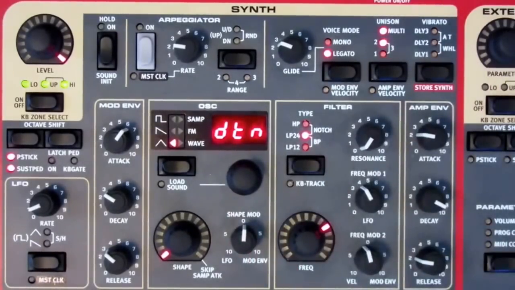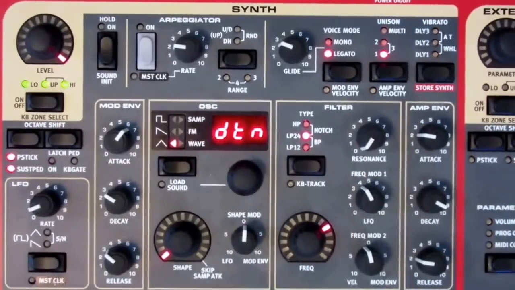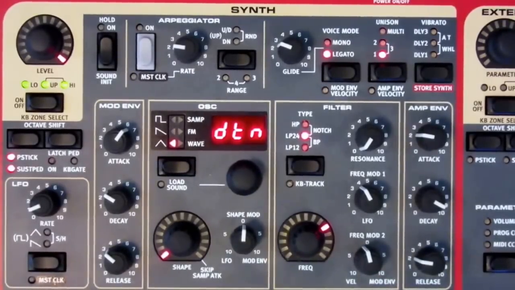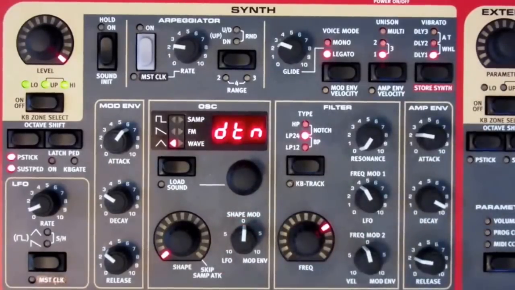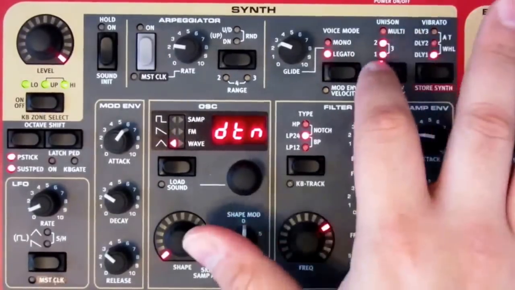2, 3. We'll keep it on 1 right now. Another cool thing you can do is if you're using this particularly to solo or something like that, you might want to add this vibrato here. If you hit it once, you get this delay. So you hit it, and then slightly after that, you'll hear it start to vibrate. Listen close. All right. Hit it. Oops, that's the wrong button.